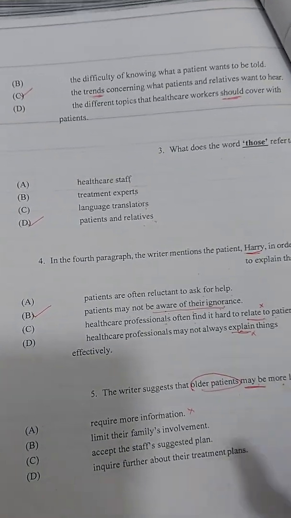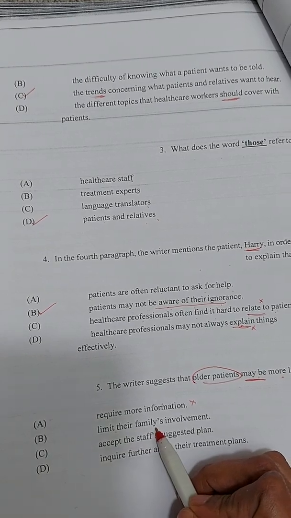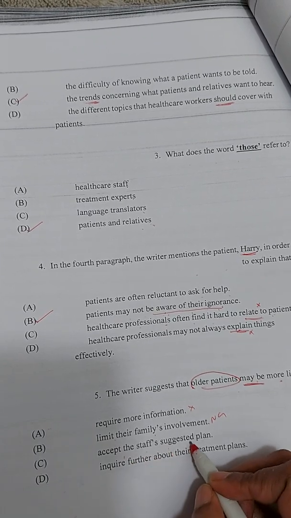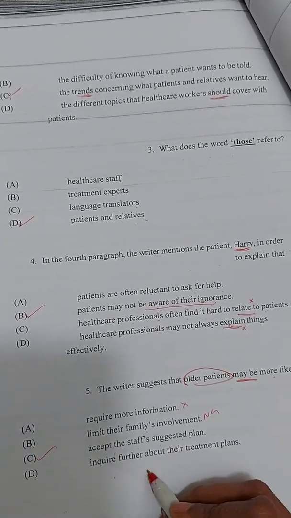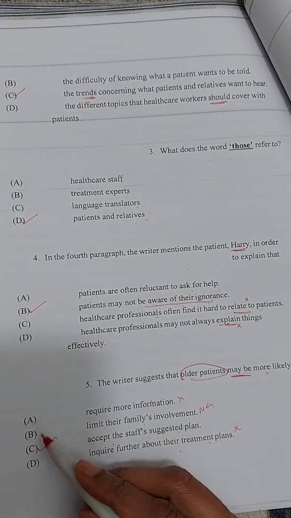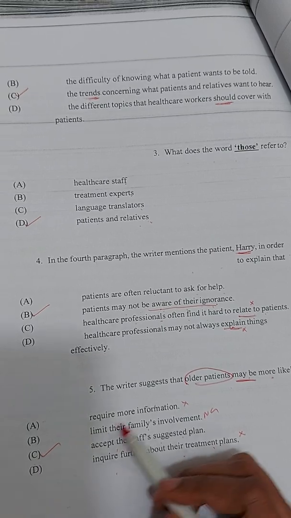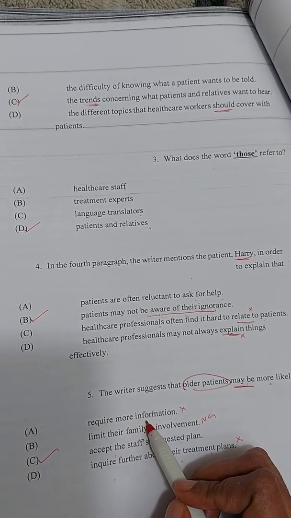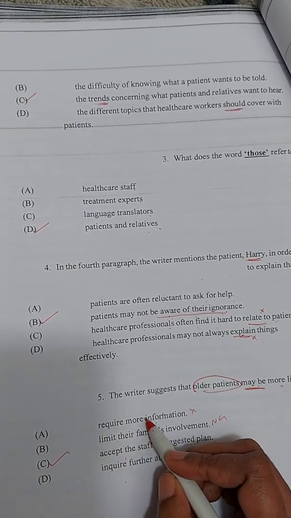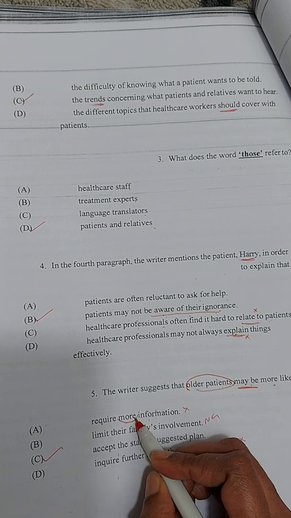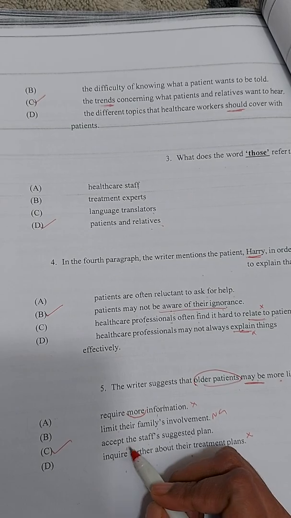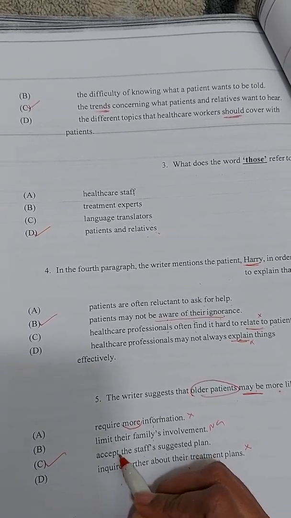What they suggest, they are accepting. Limit their family's involvement, it is not stated, not given. Accept the staff suggested plan, yes. Inquire further about their treatment plans, no, they are not inquiring. Sometimes you may get confused with A and C because it is about information, maybe it is about the diagnosis, no. If they say require information, it is right. But they are not asking for more information. What is their diagnosis, that is what they need, and they accept what they are suggesting. So I'm going for C.